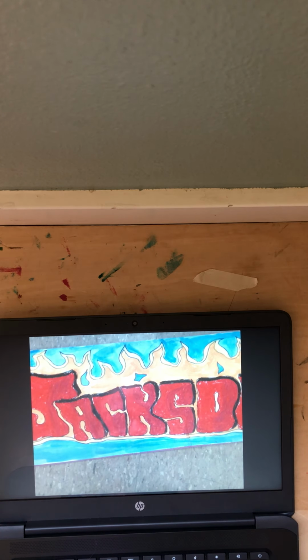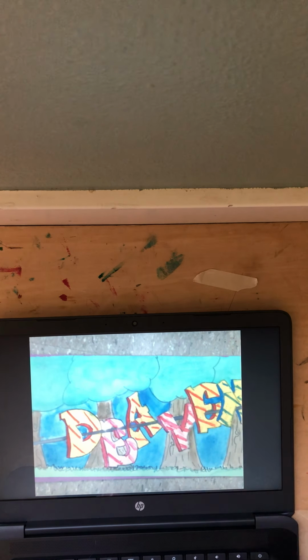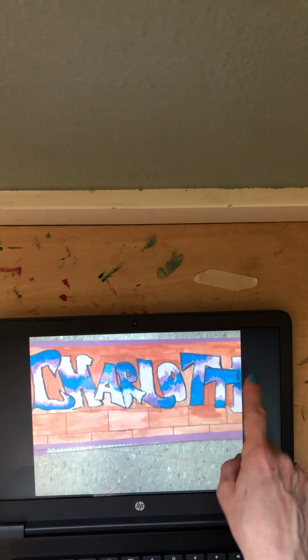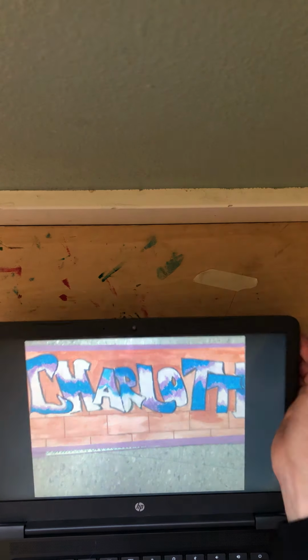You can see in just even these few, they're all completely different, and that's great. That's what we want. Some of them are names with images. Some of them are names with things like a landscape or trees. And some of them are trying to echo what perhaps a real piece of graffiti on a brick wall would be. So what you're going to do is you're going to create your own version of it.